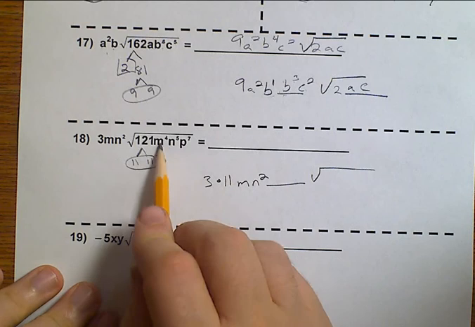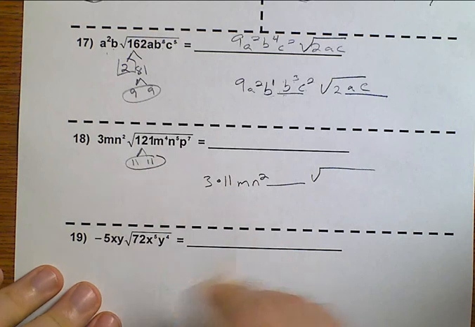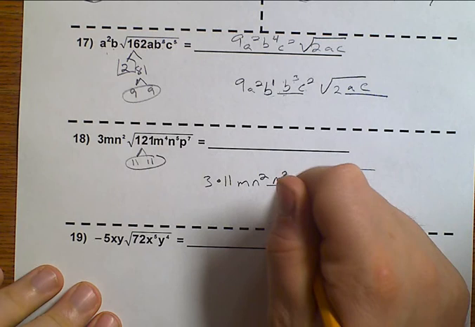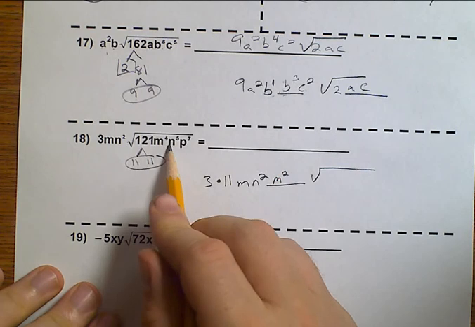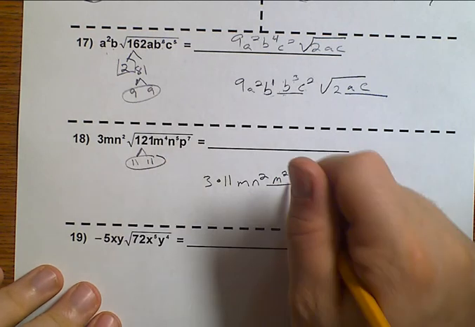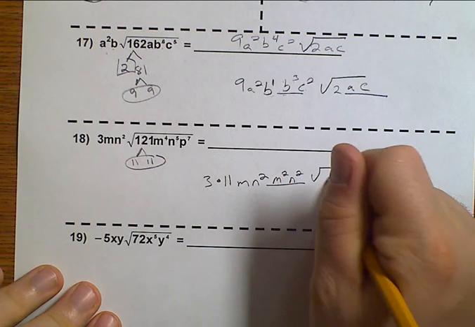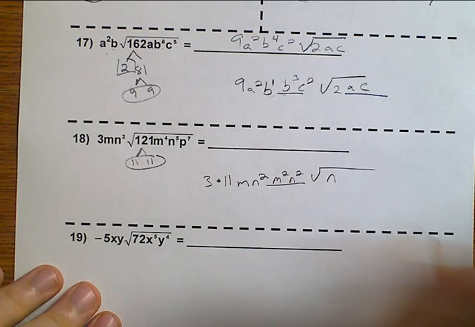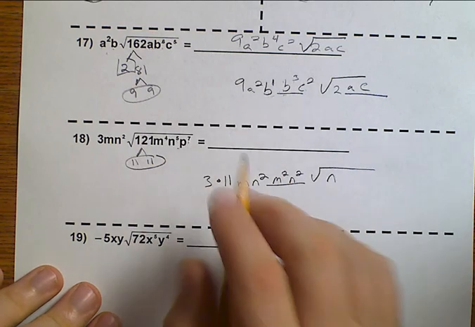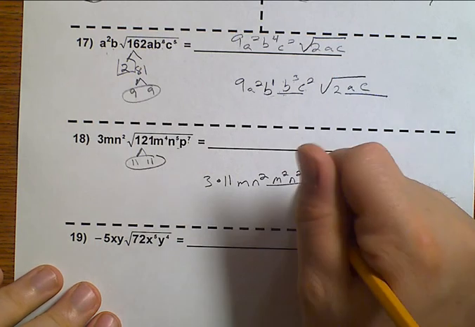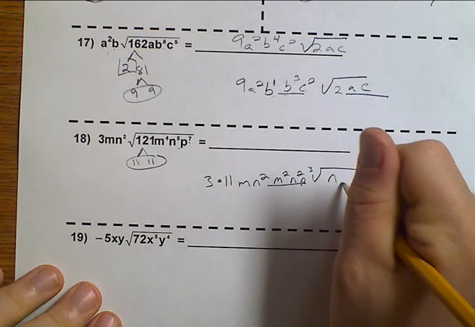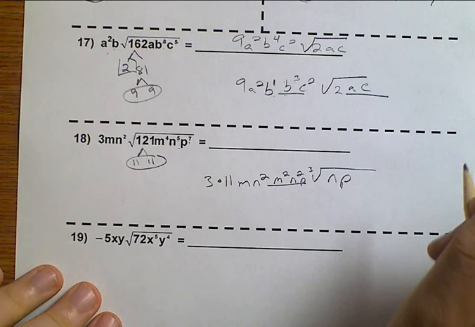M to the fourth, well, 4 divided by 2 is 2. So I've got m squared. N to the fifth, 5 divided by 2 is 2, with 1 left over. P to the seventh, 7 divided by 2 is 3, with 1 left over. Now put these together.